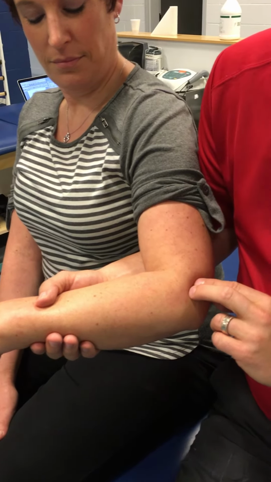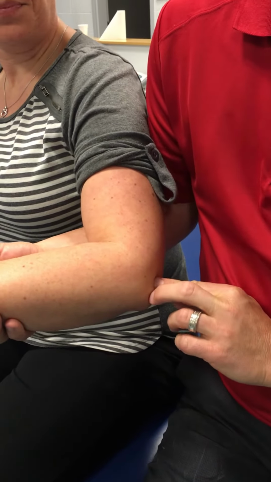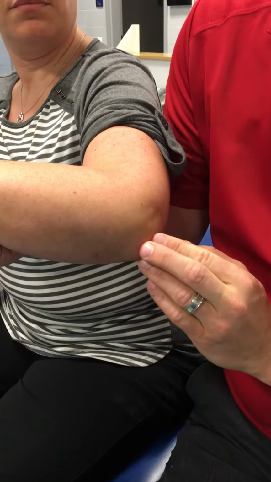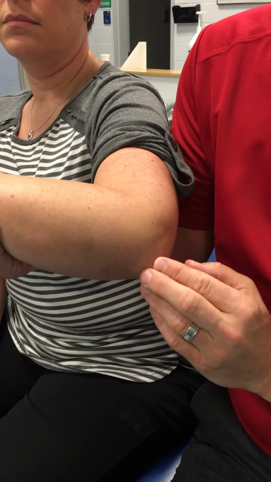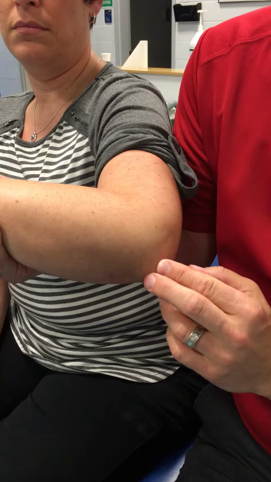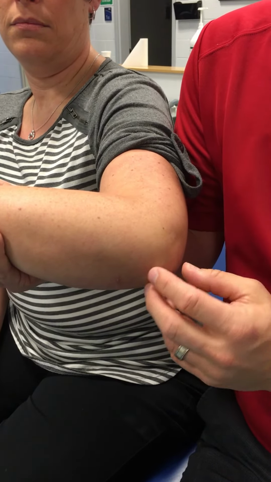Now that you're on the lateral epicondyle, what you're going to do is start walking your fingers posteriorly. As you walk it posteriorly, you're going to come to this rather large bony prominence. This rather large bony prominence is called the olecranon. Right? That is the proximal portion of the ulna.